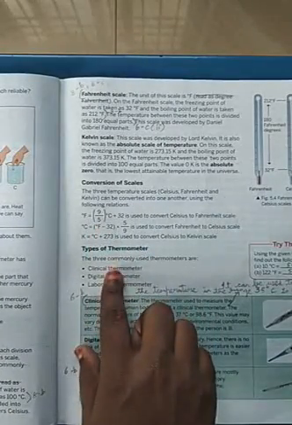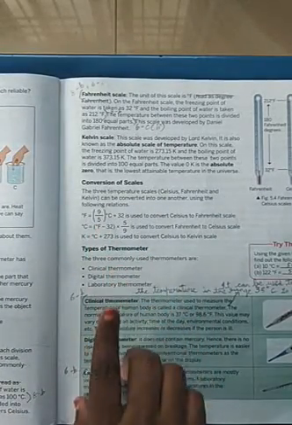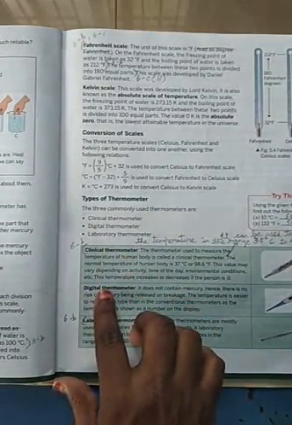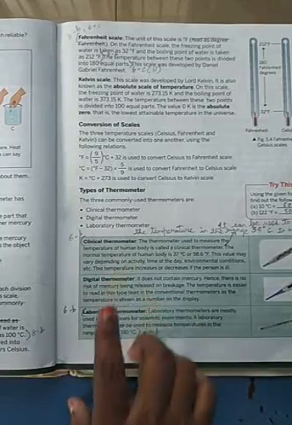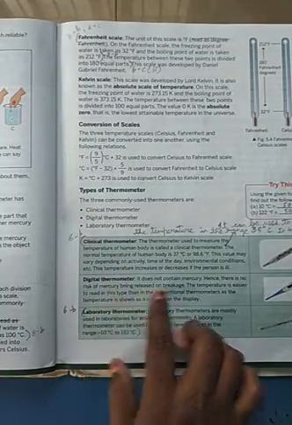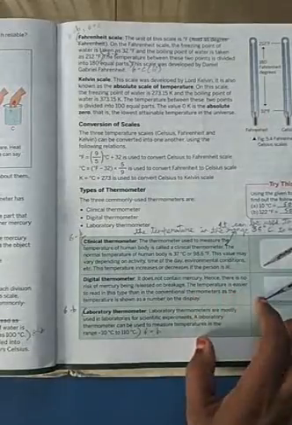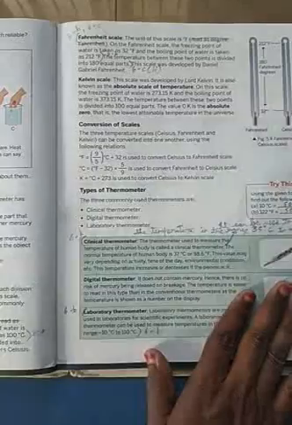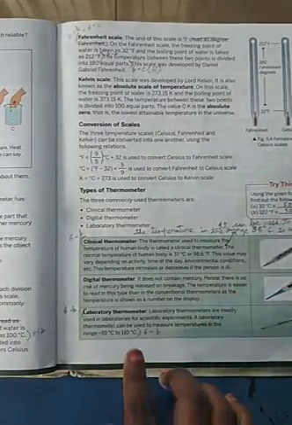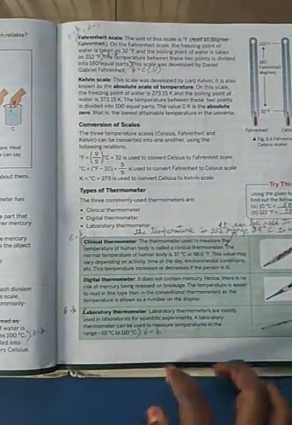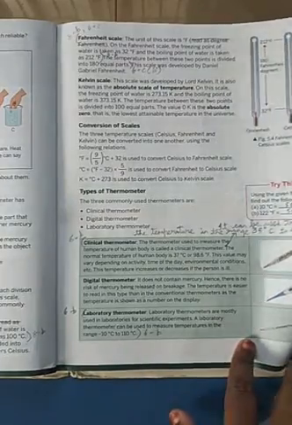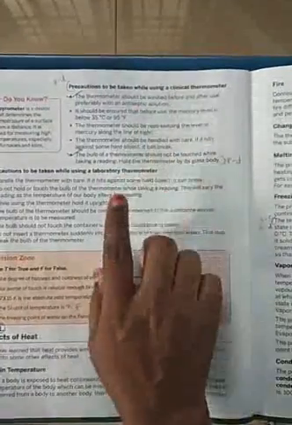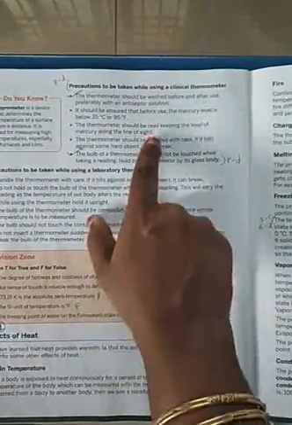Okay. Types of thermometer: clinical, digital, laboratory. The clinical thermometer is used to measure the temperature of the human body. Mostly we will be using the mercury thermometer. And then the digital thermometer is fully made with a digital display. Here we will not be using mercury, we will be having sensors. Then the laboratory thermometer is a long thermometer used for scientific experiments. The precautions for clinical and laboratory thermometers are given.